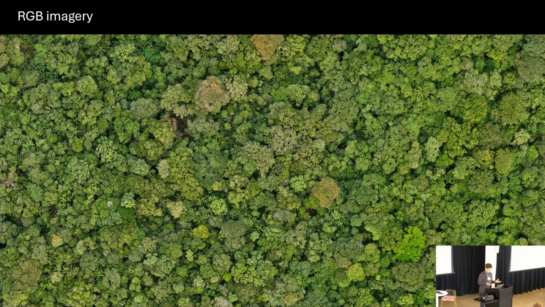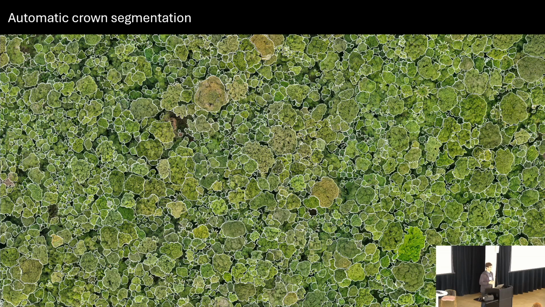And where does AI come into play? Well, we use this RGB imagery, and this is work that was done by different people at Mila. Some of them are sitting in this room right now. So we do things like segmenting individual trees. You see all the white outlines of trees.